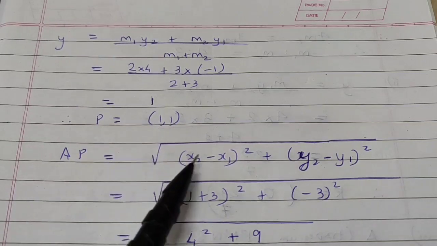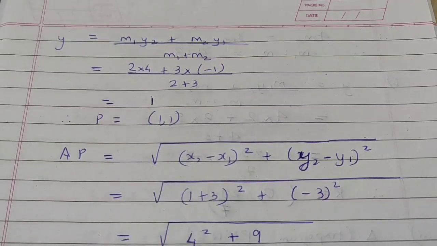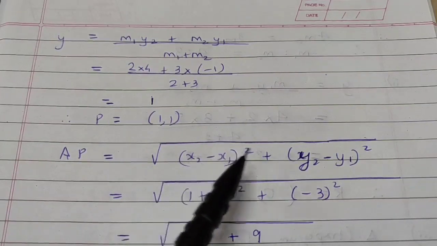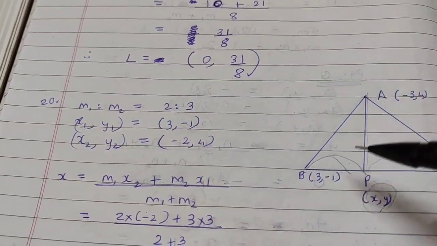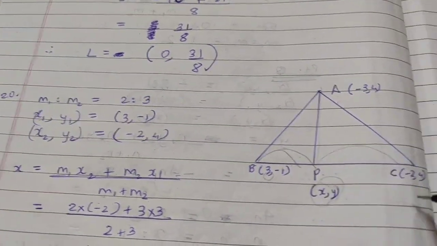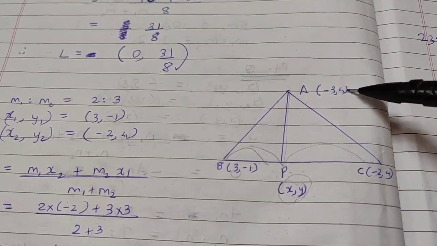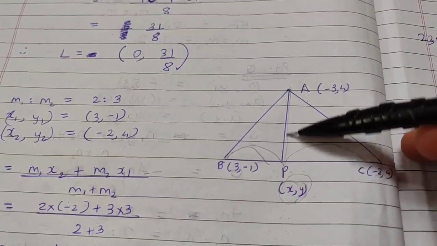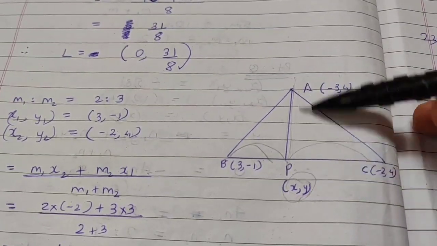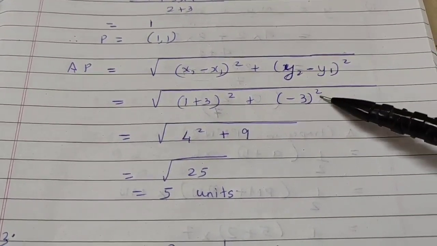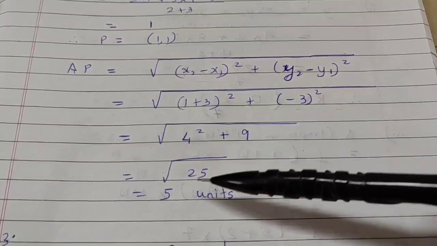If you write x1 minus x2 the whole squared, it doesn't make a difference. Any order is fine. But please understand that now the definition of x1, x2 and y1, y2 has changed. Earlier I said that this is x1, y1 and this is x2, y2. But now in the distance formula, let me say that this is x1, y1 and this is x2, y2 and I'm finding the distance between them. Remember, squaring gets rid of any negative values because we can't have a negative number under a square root, and the final answer is 5 units.